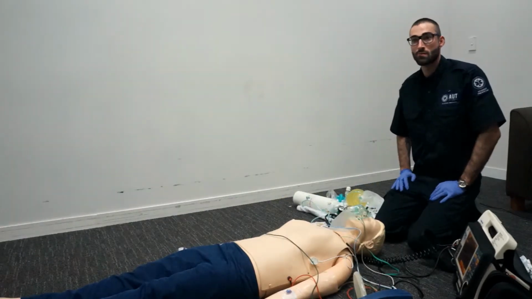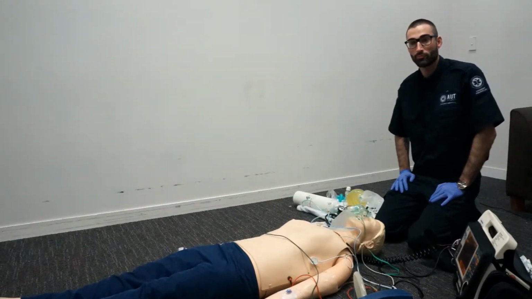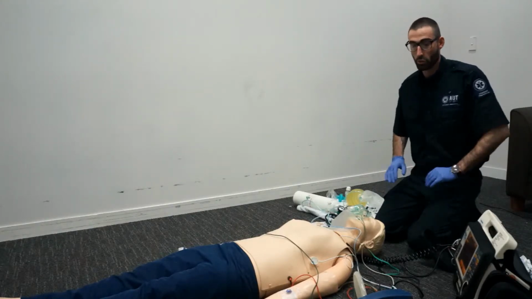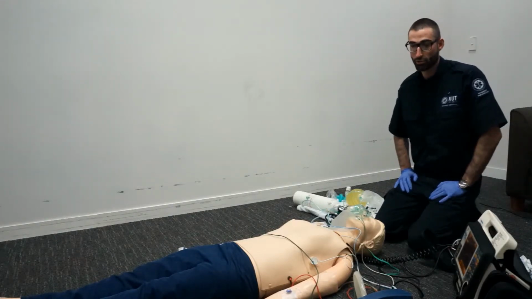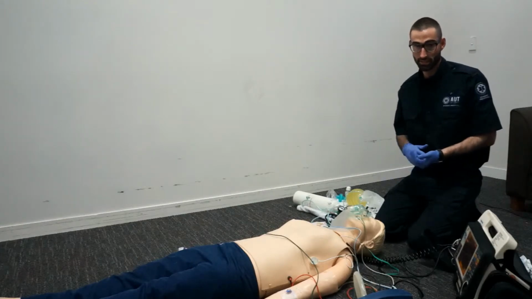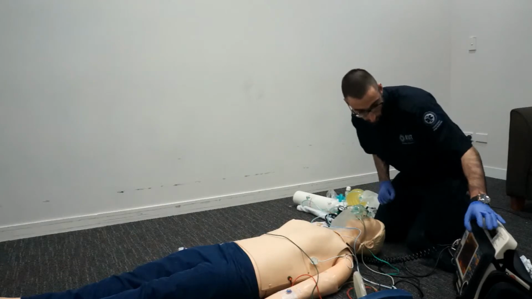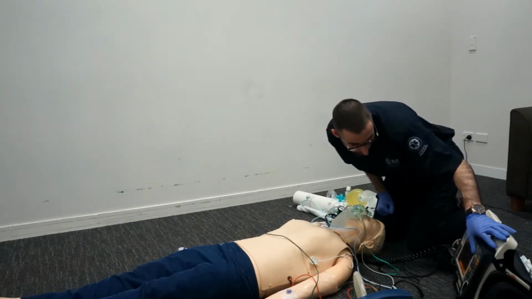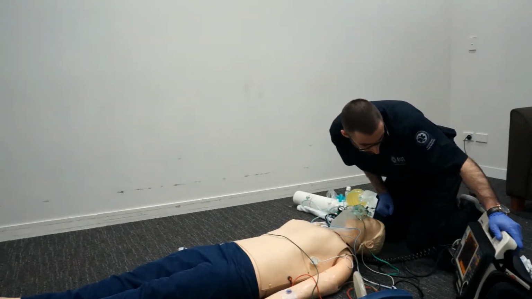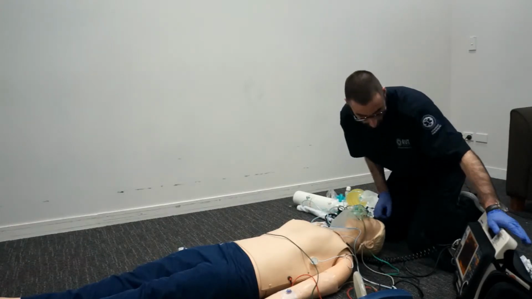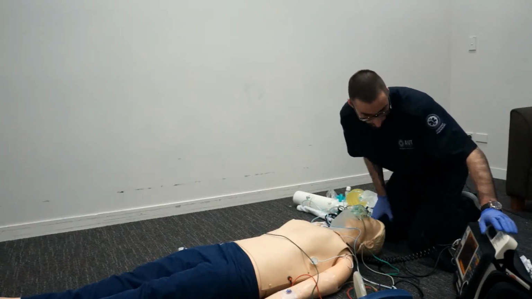If administering a second cardioversion, confirm the defibrillator is still in synchronized mode. Okay, so if we were to deliver a second cardioversion, we'd also reassess the ABCs and get another full set of vital signs and do another pulse check. Then we'd go ahead and press sync here and just make sure there's a detection symbol on every QRS complex.